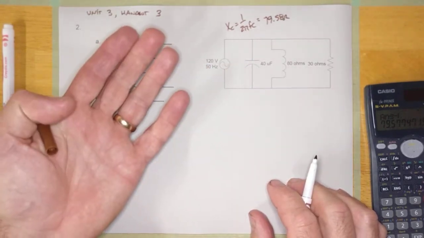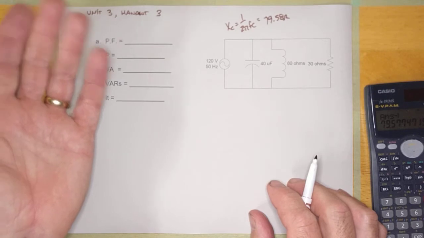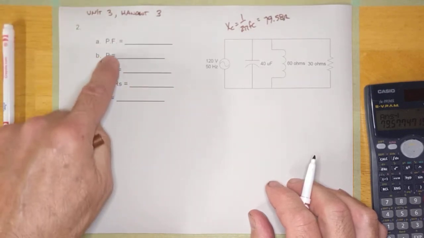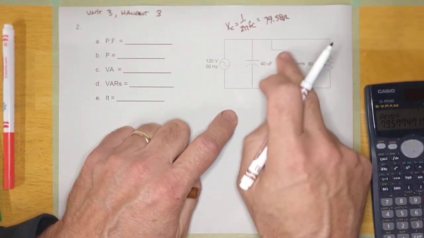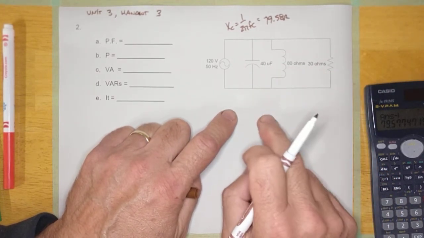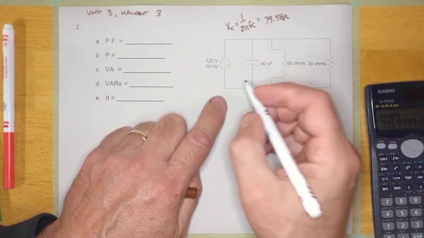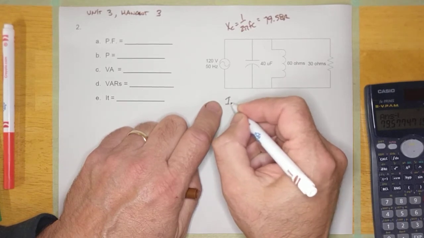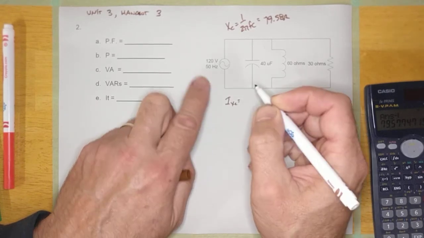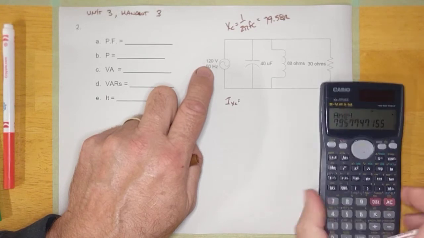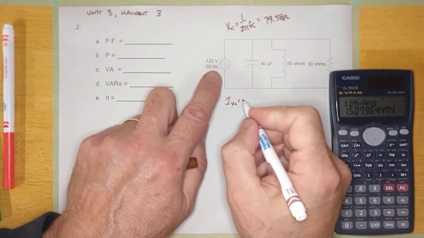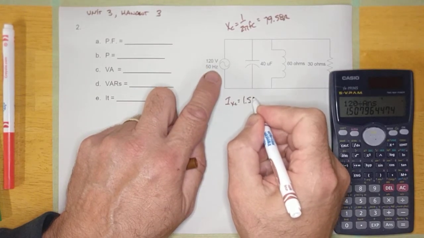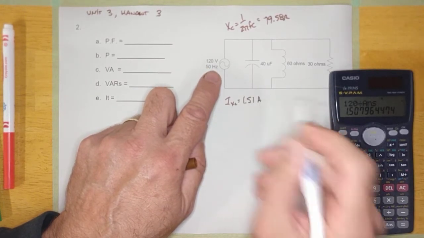Now, what are we going to do? Step 1 for any circuit where I have to calculate power is to figure out the current in the circuit. This is a parallel circuit, so I cannot draw impedance phasors, but I can draw current phasors, and that's what I'm going to do. I'm going to calculate IXC. It is going to be 120 over 79.58, which equals 1.51 amps.